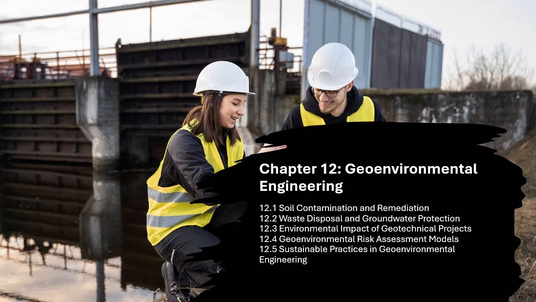As technology continues to advance, geoenvironmental engineers will play a vital role in addressing soil contamination challenges and protecting the environment for future generations.